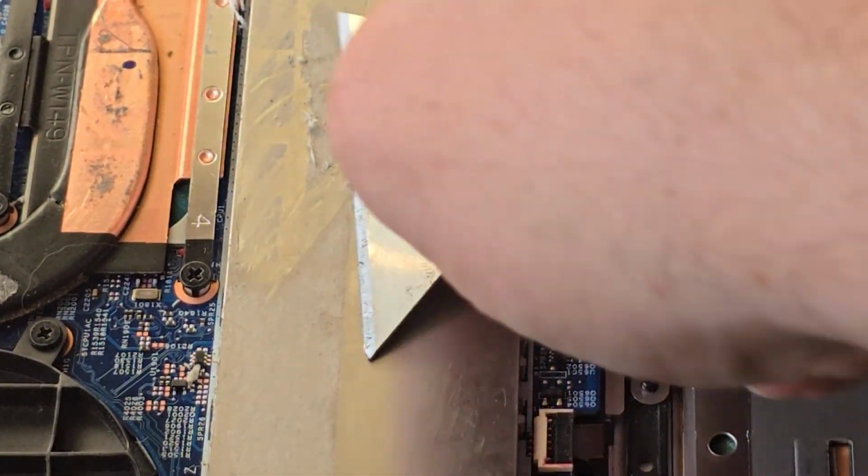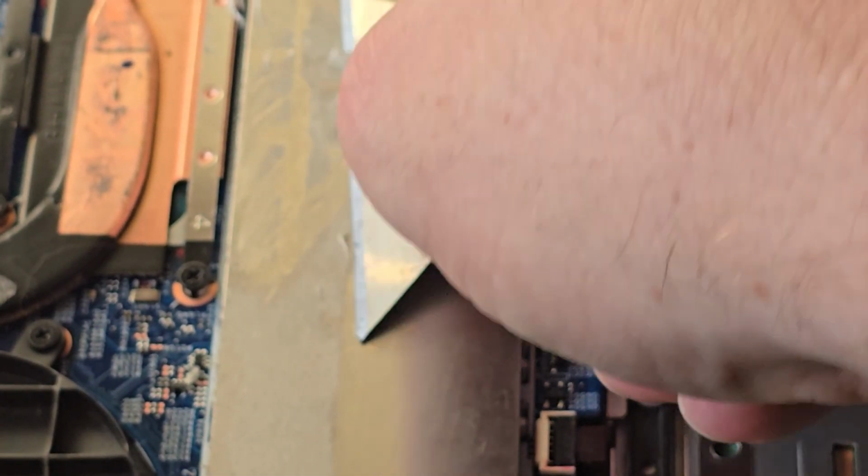I believe that no matter how well we get this with the razor blade, we're most likely going to have to use sandpaper.